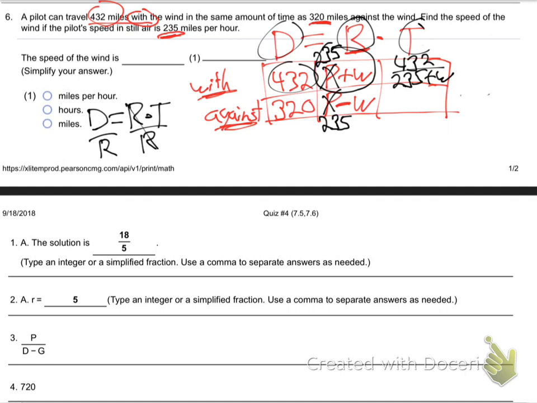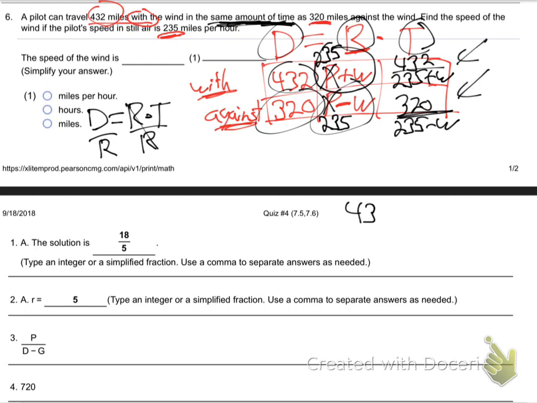Tracking with that. And then this one is 320 over 235 minus W, right? D box over R box. So we got the two T boxes now. So what do we do with them? Same amount of time. Same amount of time. So that means this and this must be equal.